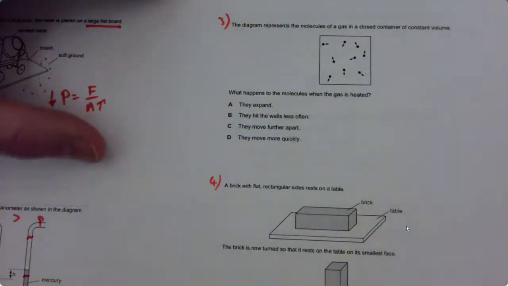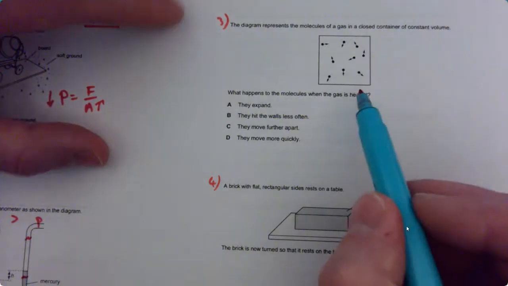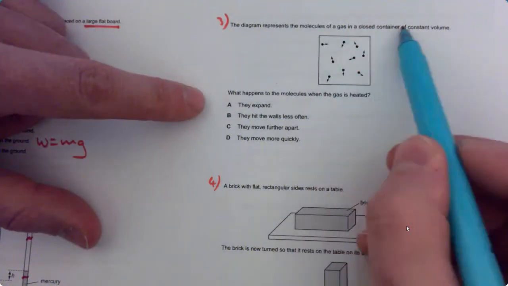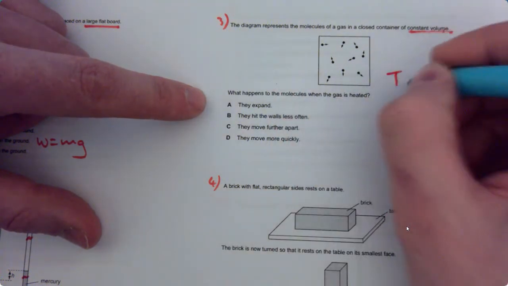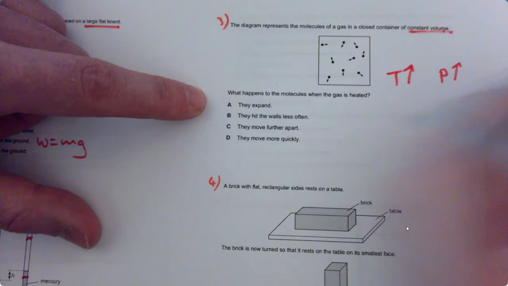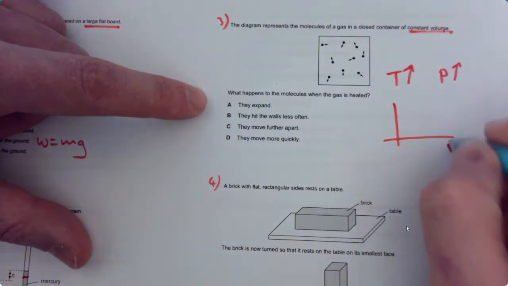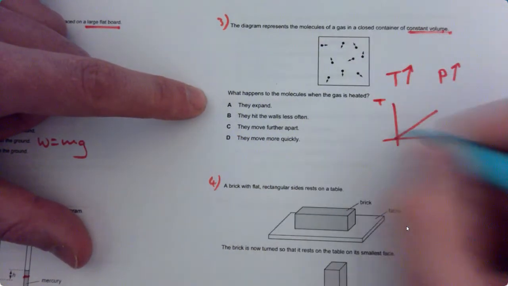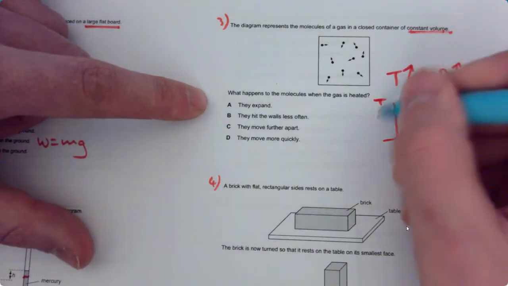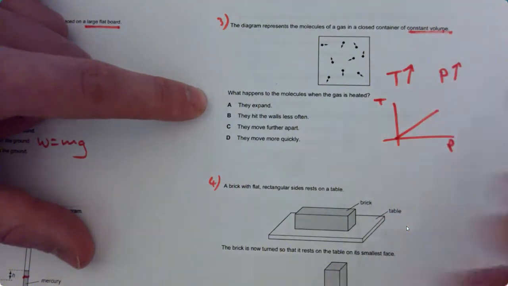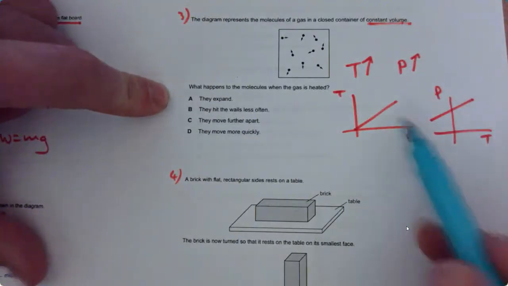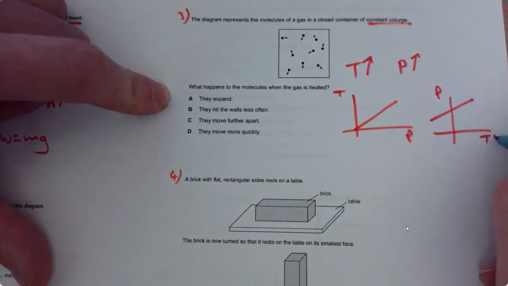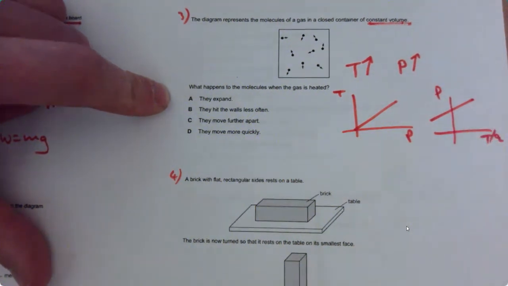Pause the video and try question 3. So we have molecules of gas in a closed container of constant volume. What happens to the molecules when the gas is heated? So if we increase the temperature, pressure also increases because pressure and temperature are directly proportional, assuming we're using the Kelvin scale of temperature. If we're using degrees Celsius, then we would have, I know I've switched the axes here, which is not super conventional, a linear relationship like this.